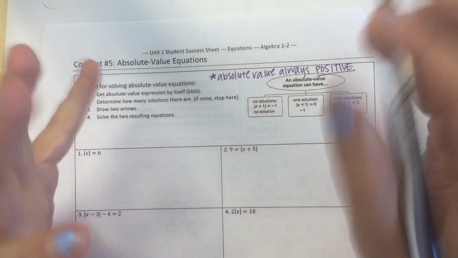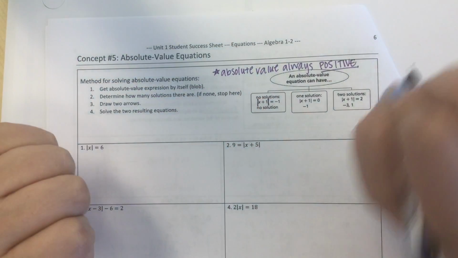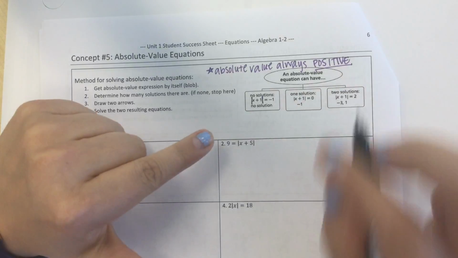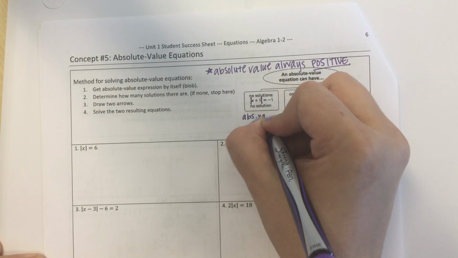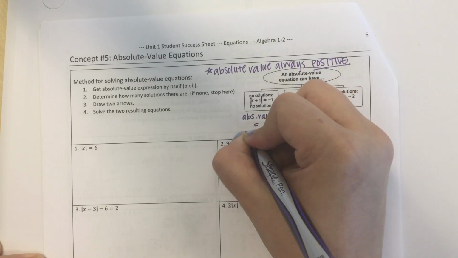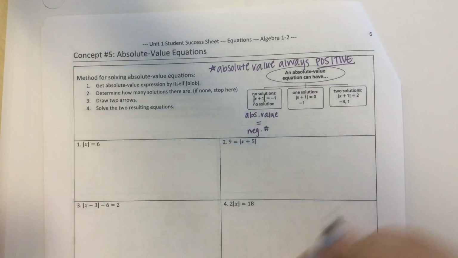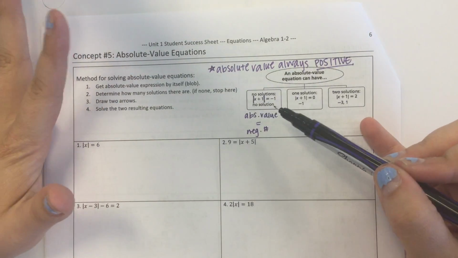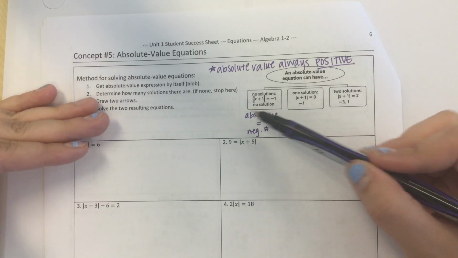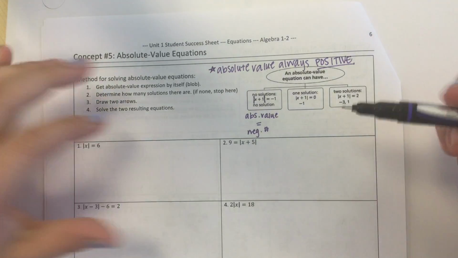So whenever you get something that equals a negative number, there is no solution. If you ever get the absolute value equal to a negative number, there is no solution. So we're going to write: absolute value equals a negative number, then there is no solution. Okay? Not x equals a negative number. You can have x equal to a negative number. You cannot have the absolute value equal a negative number. That is a no solution situation.